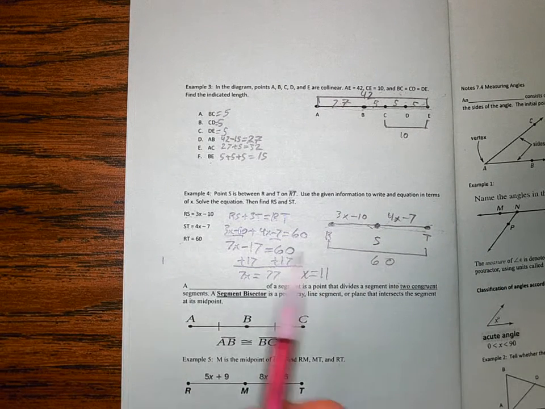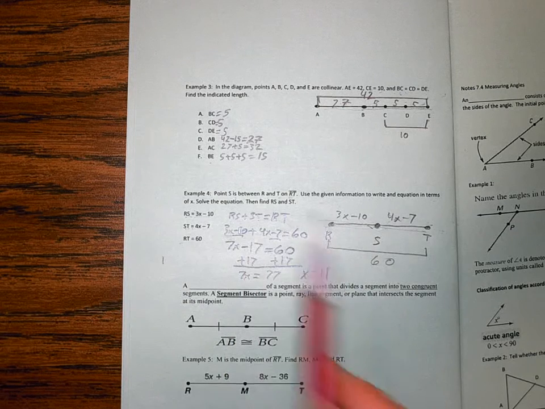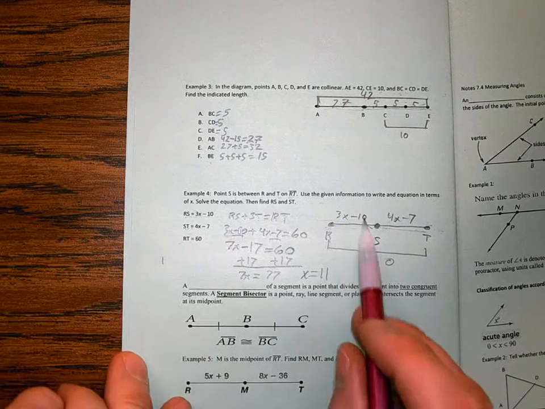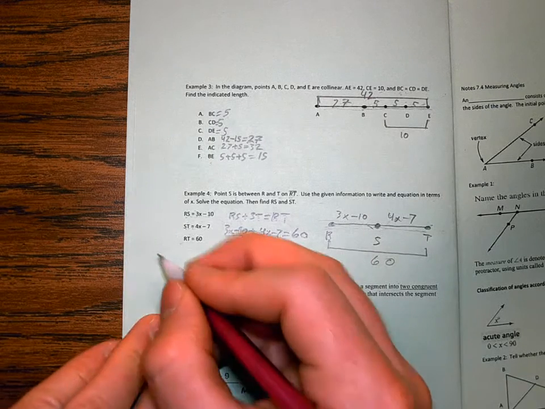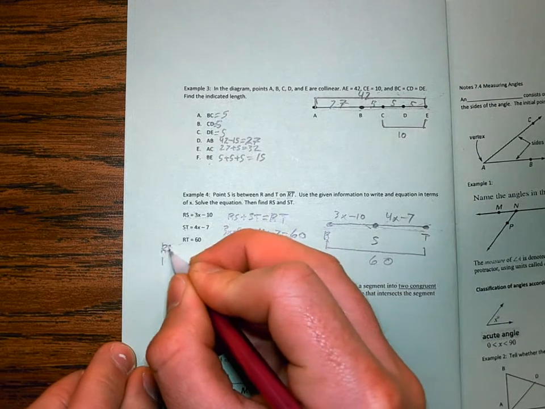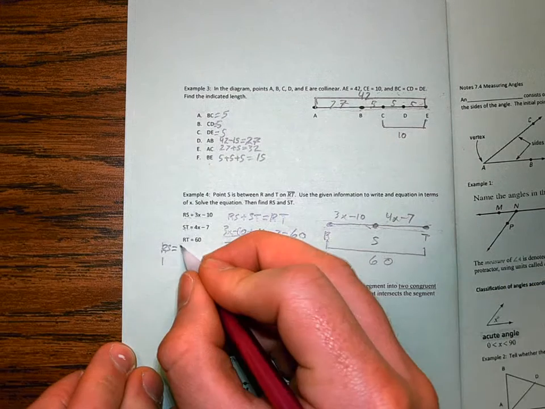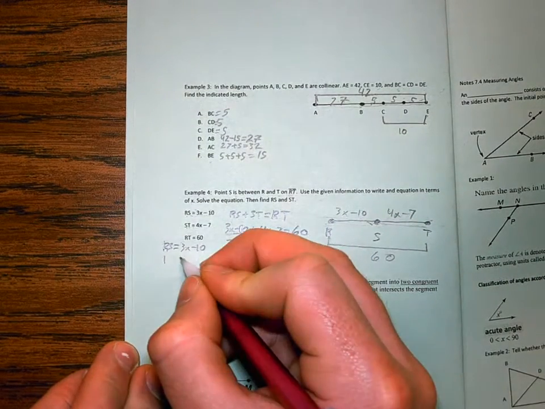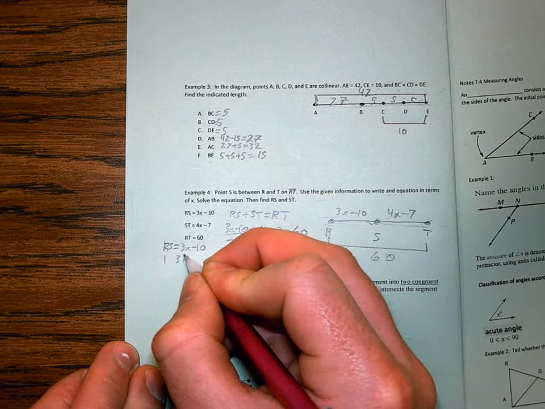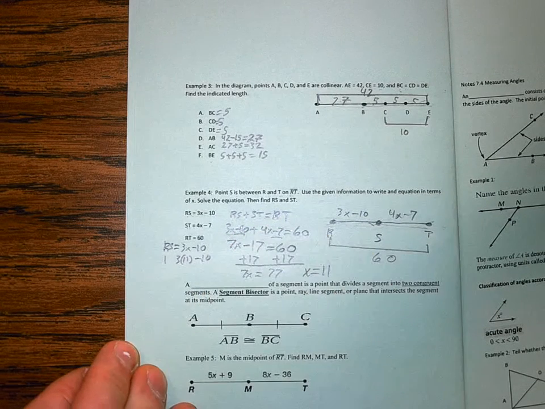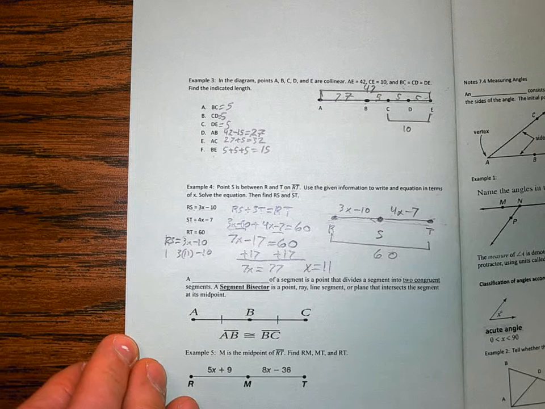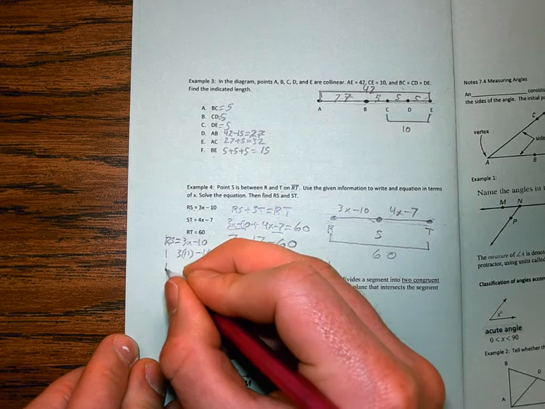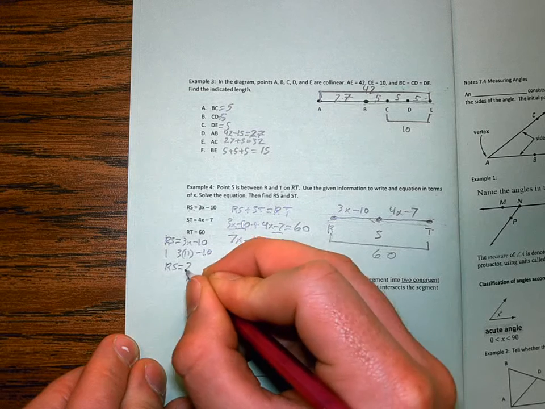It's asking us to find the length of RS and ST. That means we have to plug 11 in for X. So RS is equal to 3x minus 10. Right? Plug in 11. All right, 3 times 11 is 33. 33 minus 10. So RS is 23.